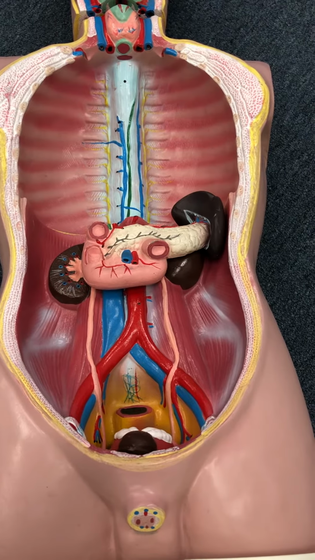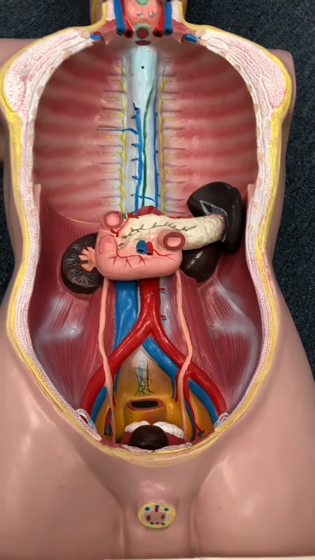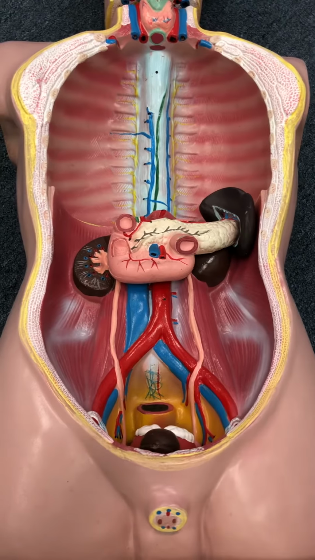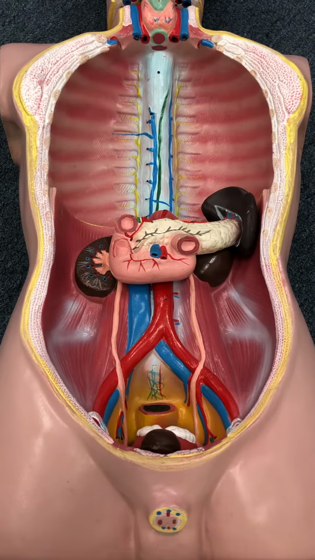Also, asplenia may be associated with congenital heart defects. It may be an isolated variant where the person is just born without a spleen and nothing else is particularly wrong, or it may be associated with congenital defects of the heart.